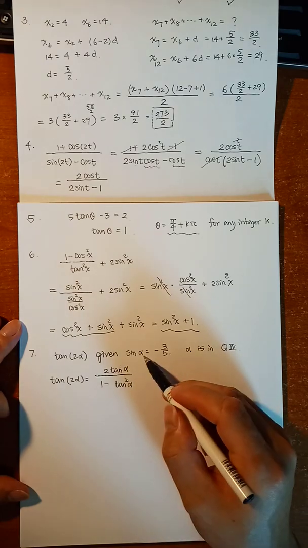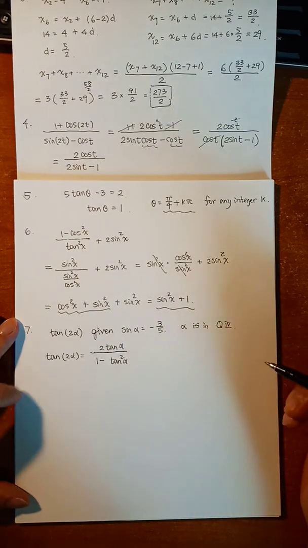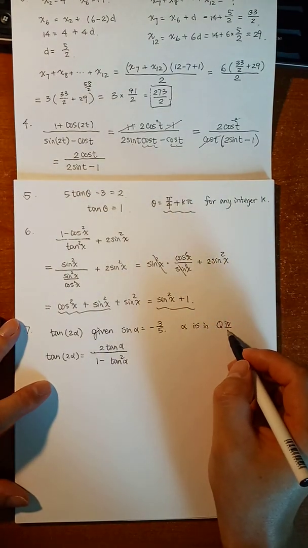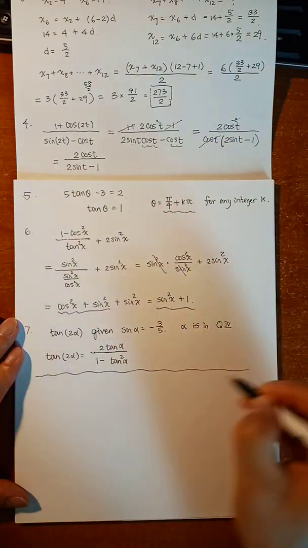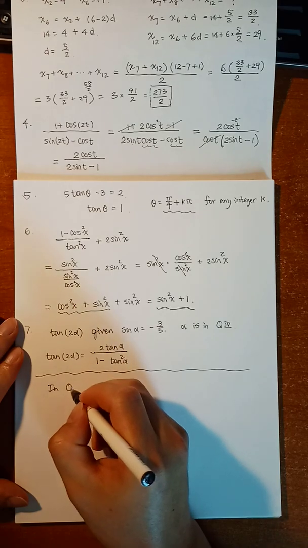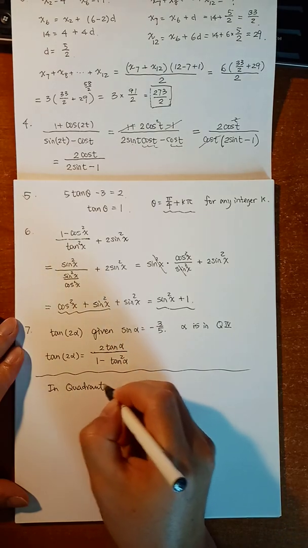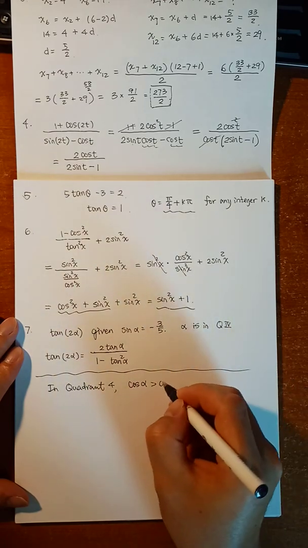So we have sine. If we can find the cosine, we are able to compute the tangent alpha. Okay, so again, in quadrant 4, cosine alpha is positive.